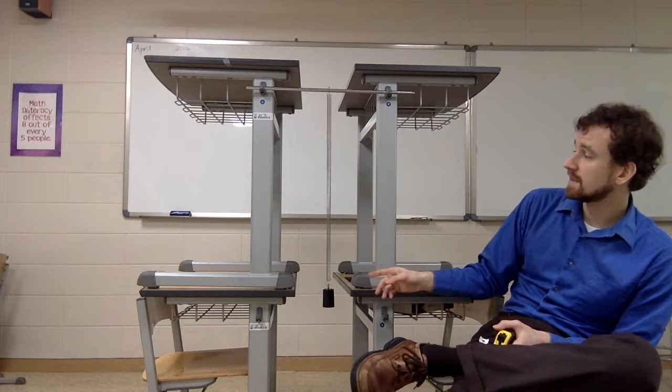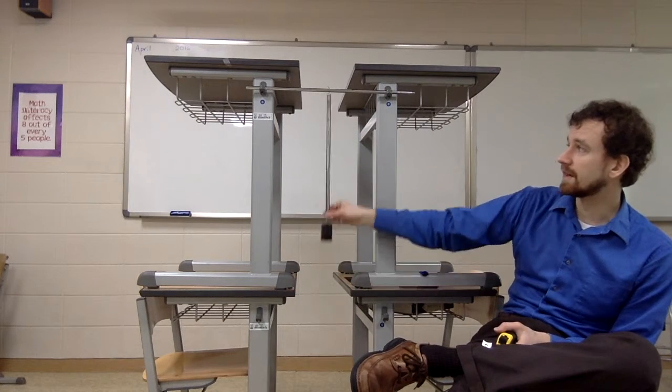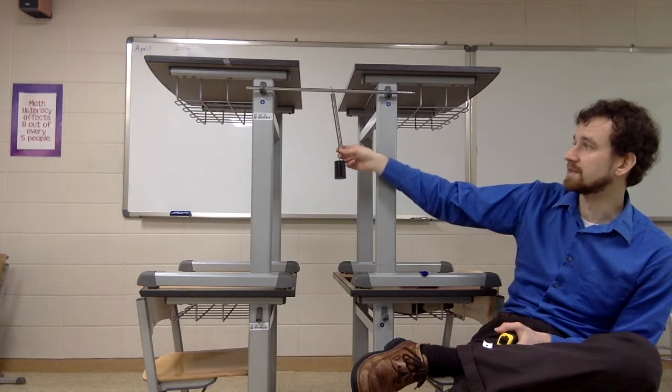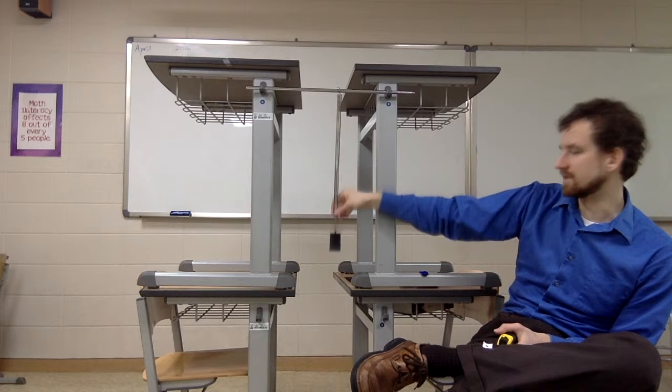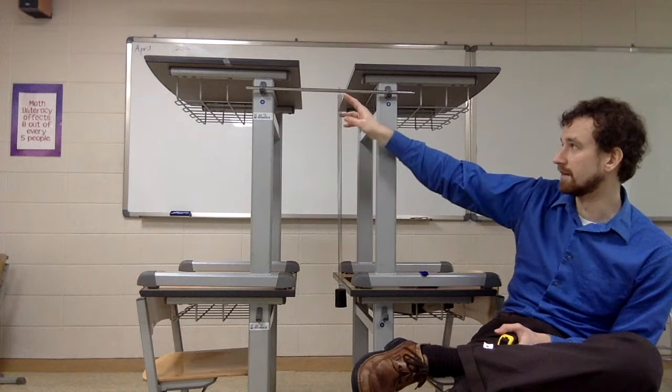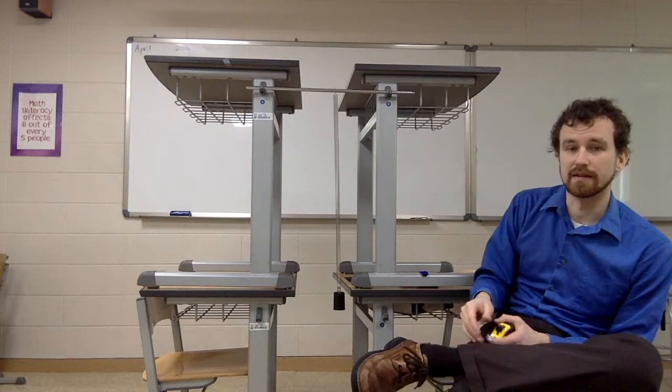Now the group that is testing the effect of amplitude should go ahead and use this spring. It's the only one that's this long. And because the spring is just longer, it's easier to vary the amplitude for this one than it will be for some of the other springs.